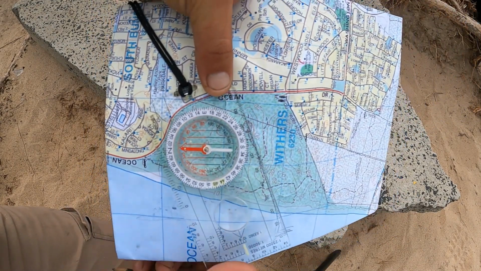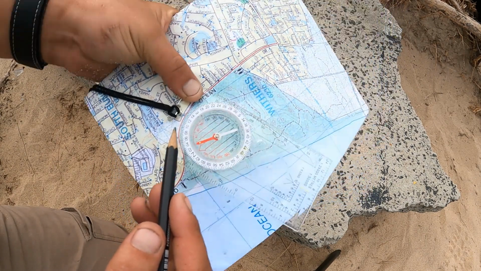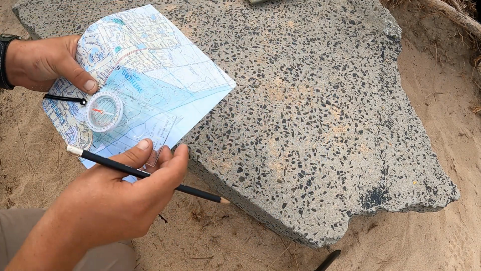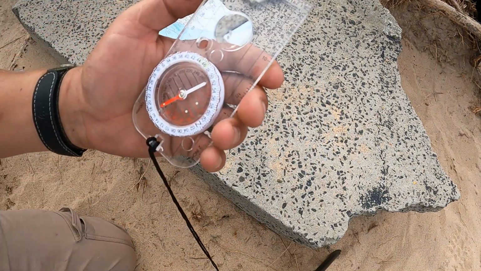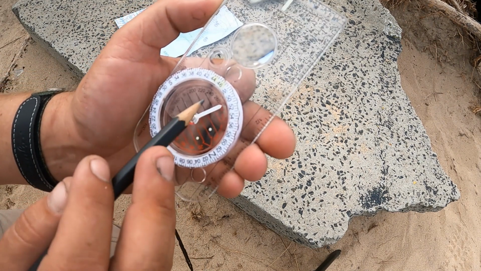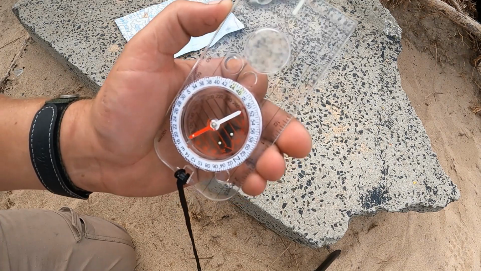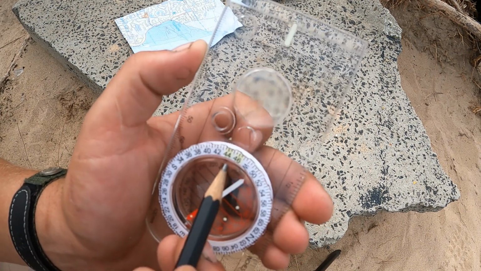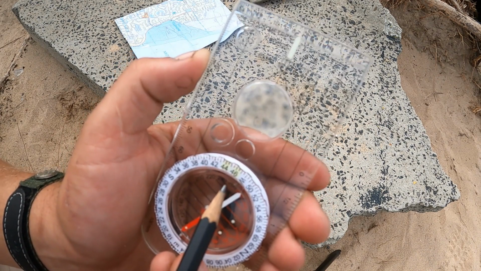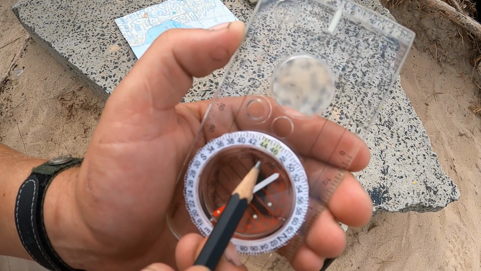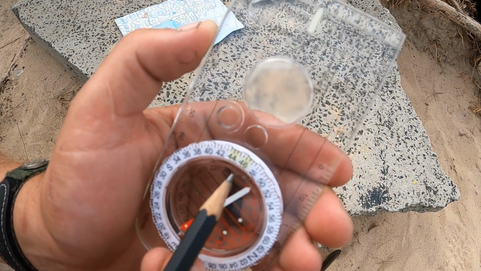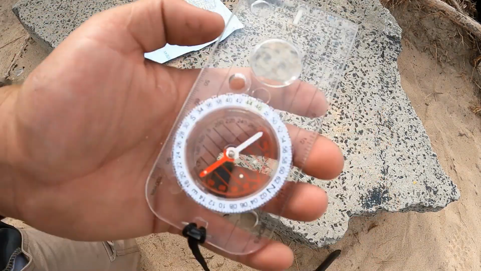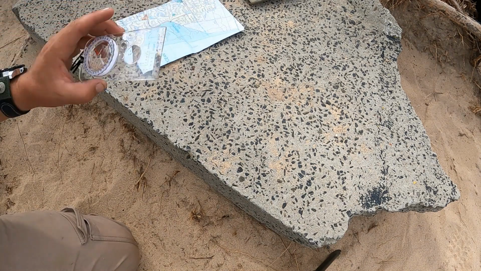So that grid north is matching up with the north on my compass, not the swivel, with these lines in here, your lubber lines. So north is meeting north. Alright, so that gives me a grid reference, or a grid bearing of around 255, 256, roughly around that.